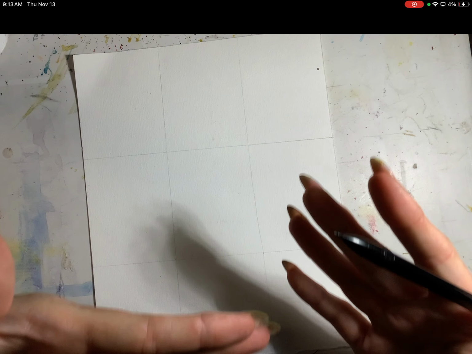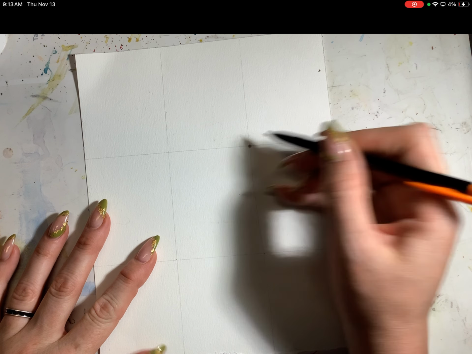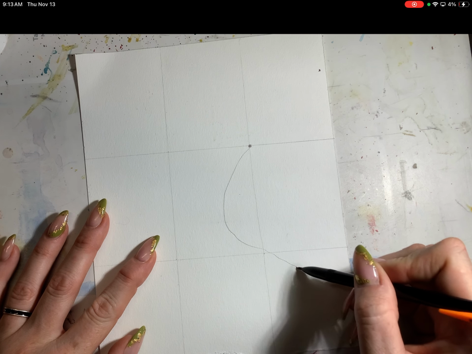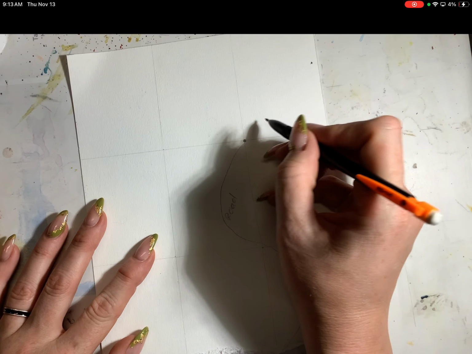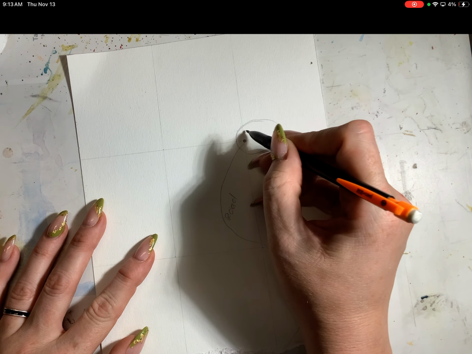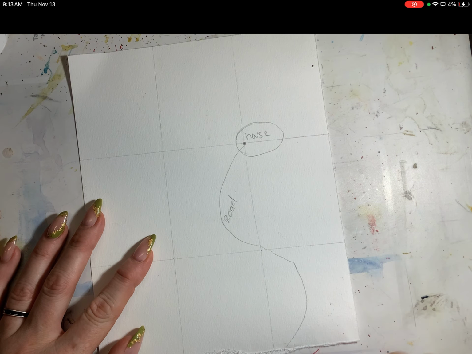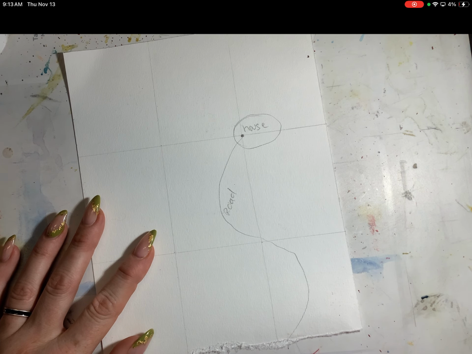So don't draw what I'm drawing right now. This is going to be your little notes page, and then you're going to draw it in later. I want a road that goes from this point down to here. I want a house here. Your road can go wider, that's fine. It's just going to curve from here, hit this focal point, and come to the foreground.